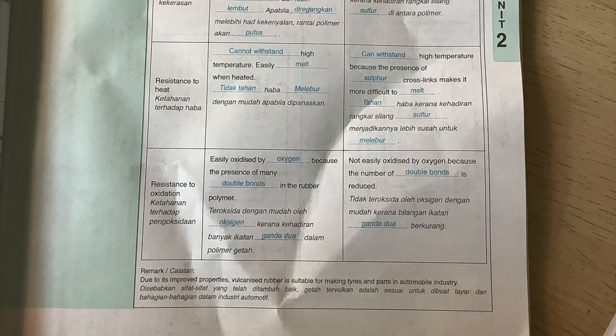After you finish completing the notes, please do the exercise on pages 92, 93, and 94. The answers will be given later.